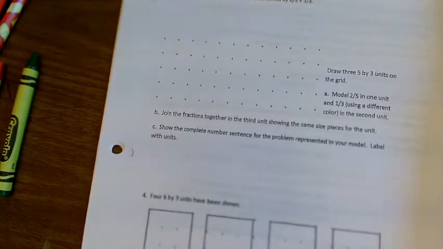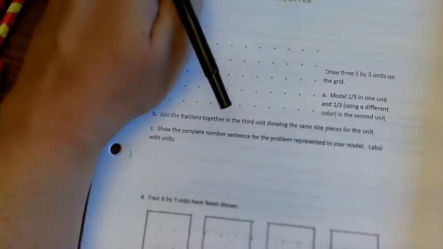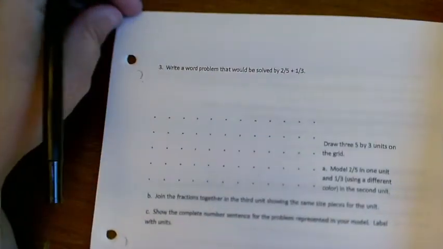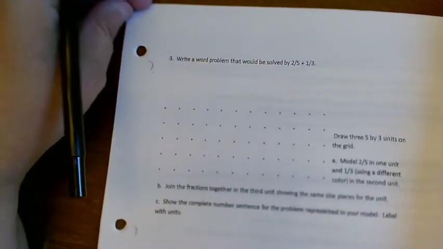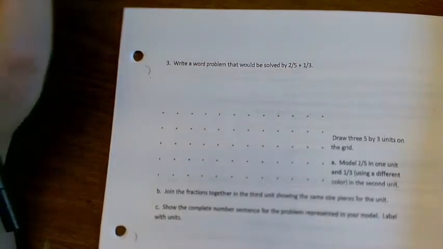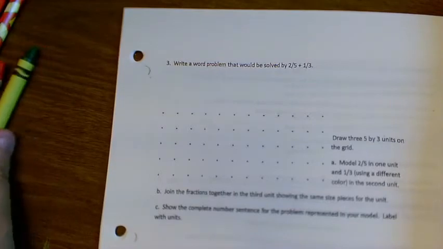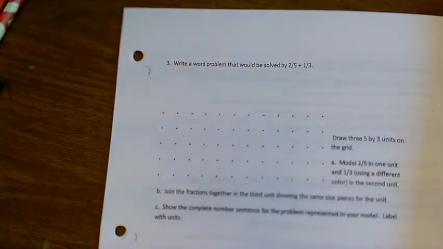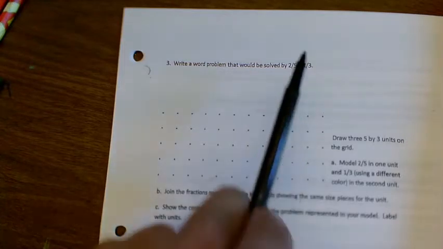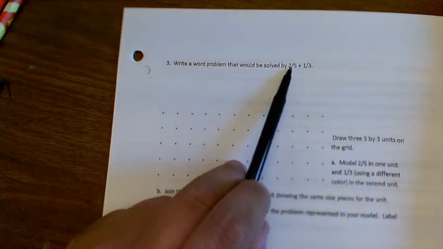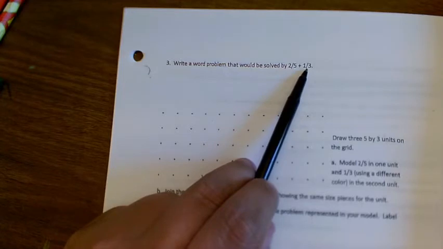Now it's challenging you to write a word problem that could be solved using 2/5 and 1/3. So go back to thinking about the types of word problems we had. We have like join problems. So think about the structure of join problems. So somebody has to have 2/5 of something, and then we're combining it with 1/3 of something else.